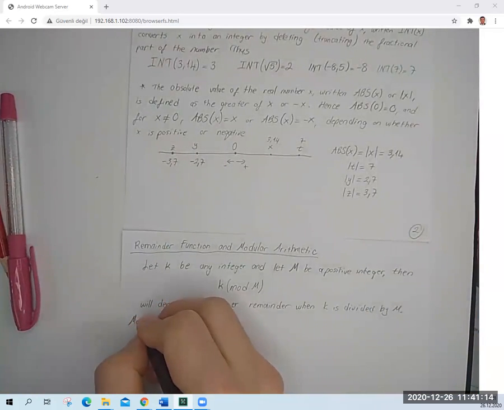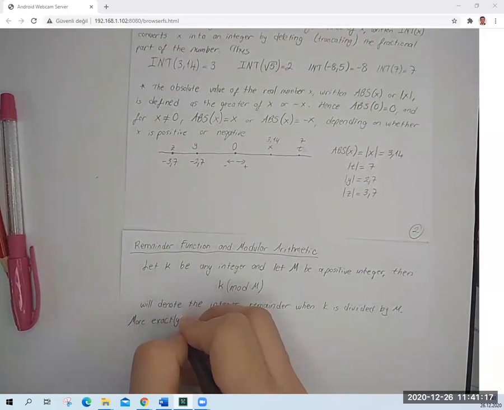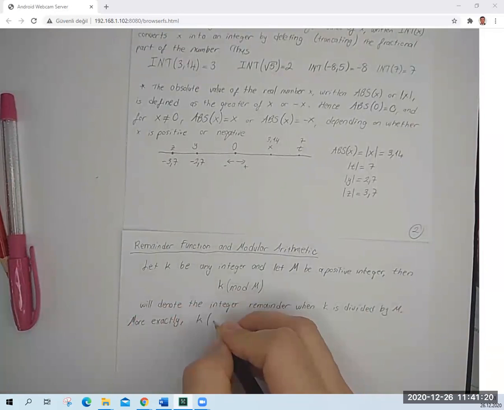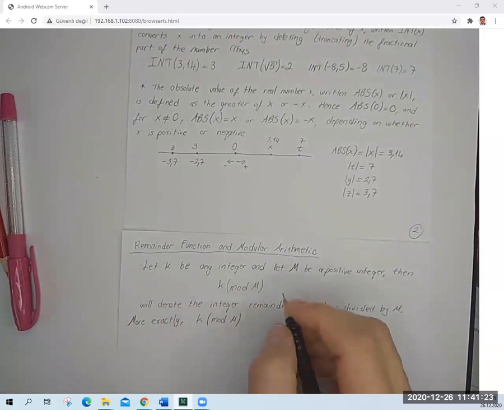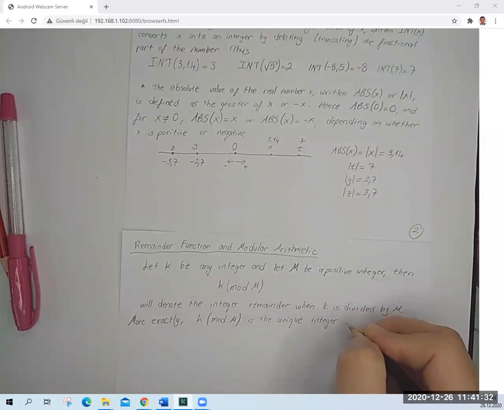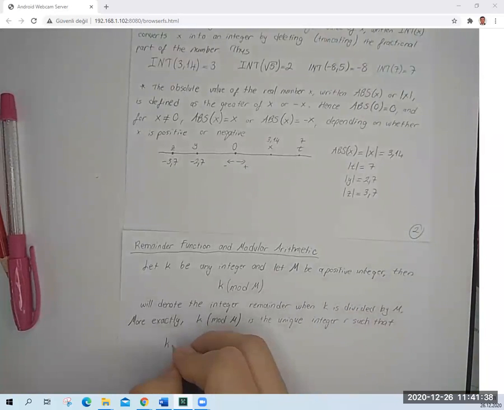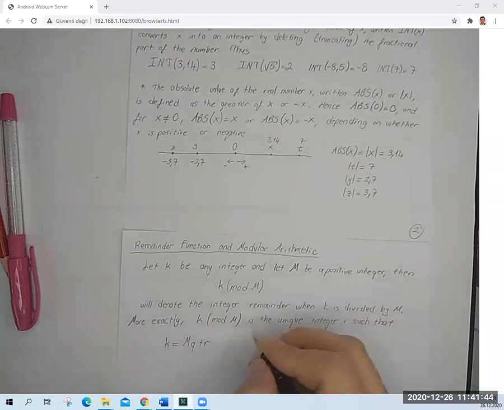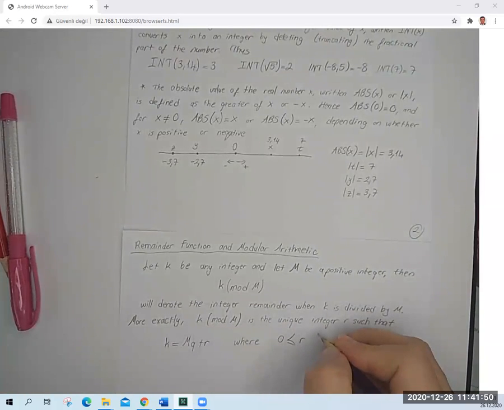More exactly, k modulo m is the unique integer r such that k is equal to m times q plus r, where r is in the range of 0 less than or equal to r less than m.